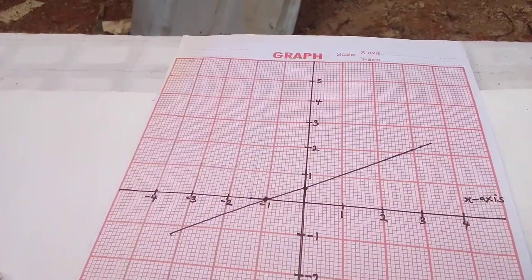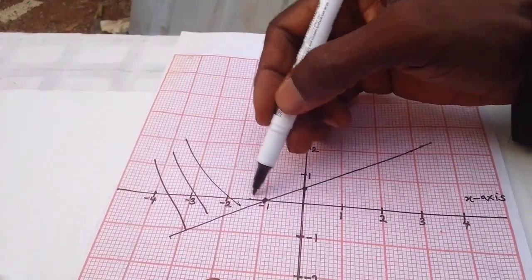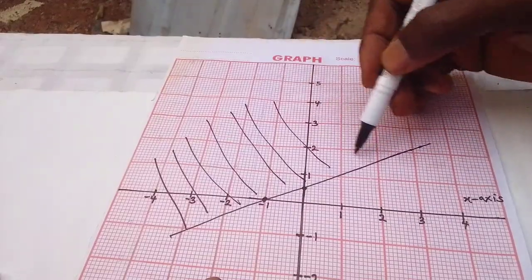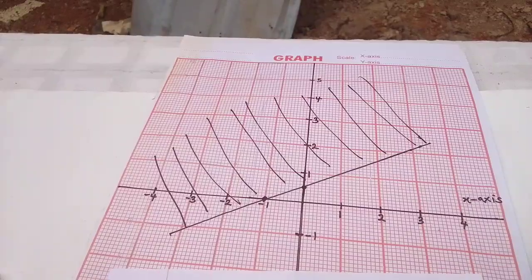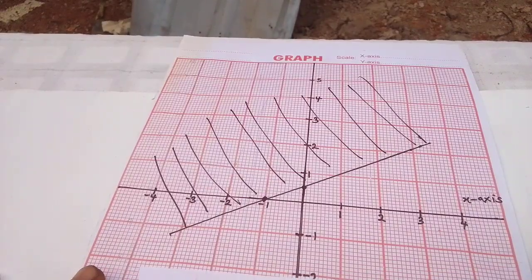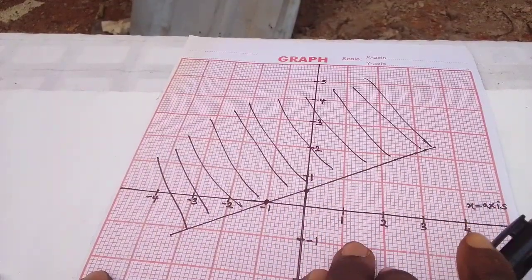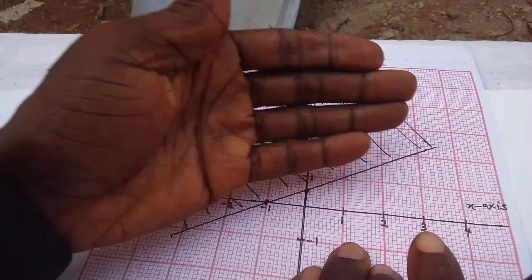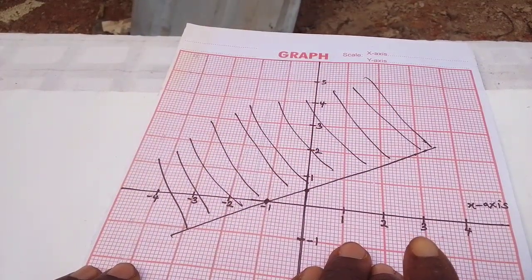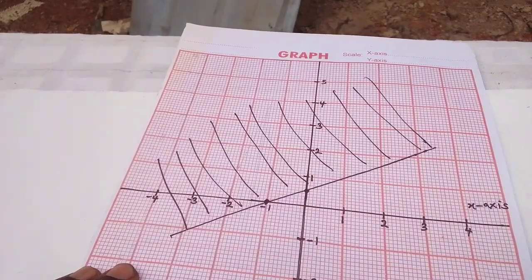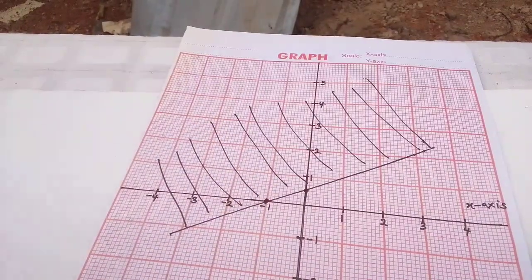So the required region here will be this side. Like in the first two examples we did, if it is true, you shade this side, but since it is false, you shade the opposite side.